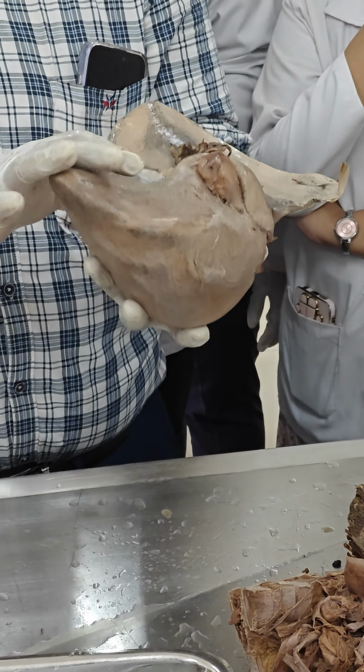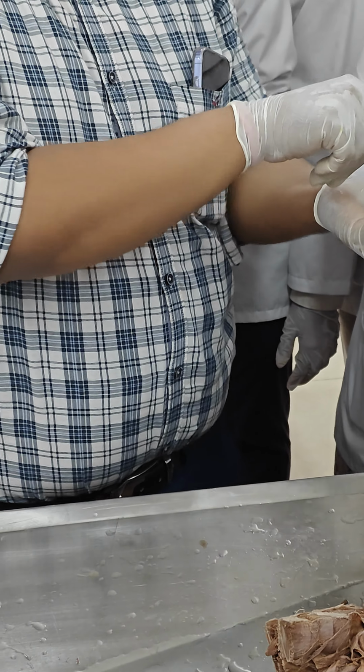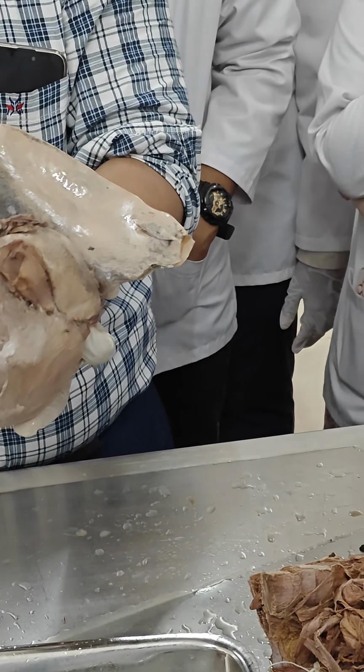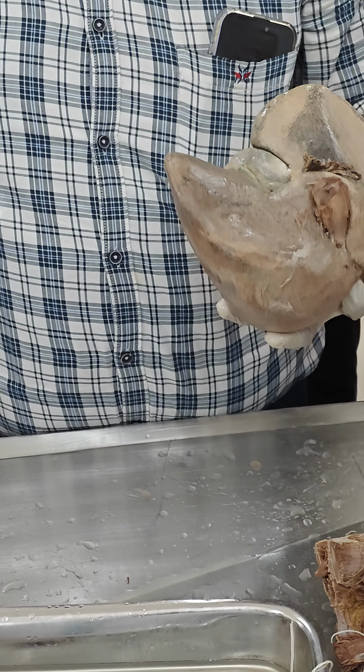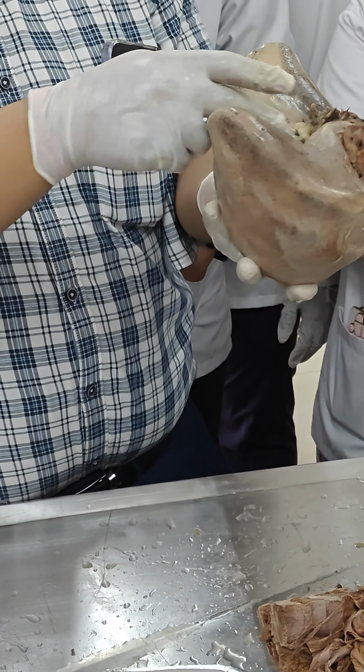Okay. Then you get here, see, there is a fissure here. There is a fissure here which I put my finger in. That is the fissure for ligamentum teres. Immediately, that is the remnant of what? That is the remnant of umbilical vein. Okay. Then they ask, this is the quadrate lobe.